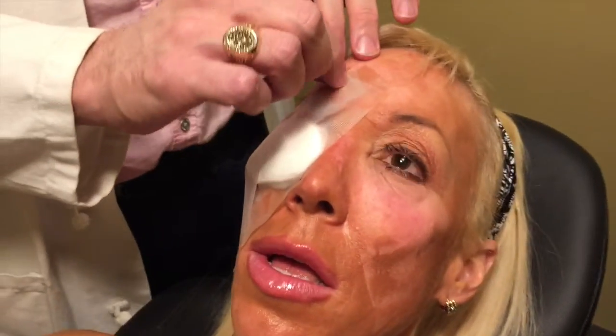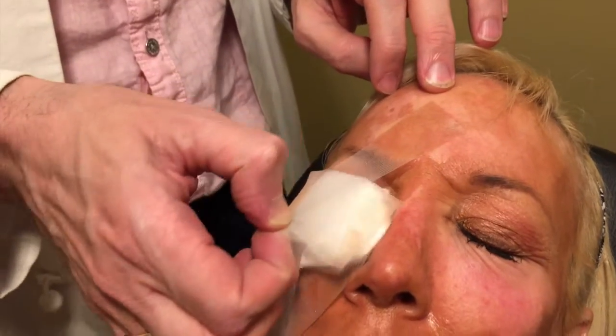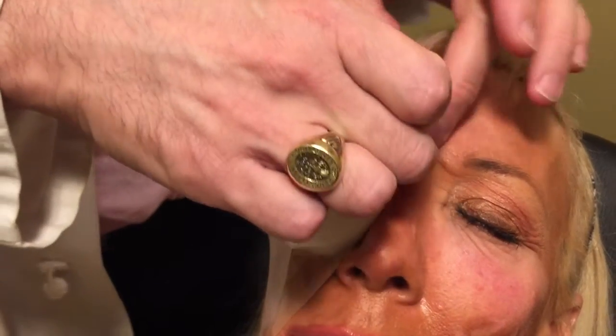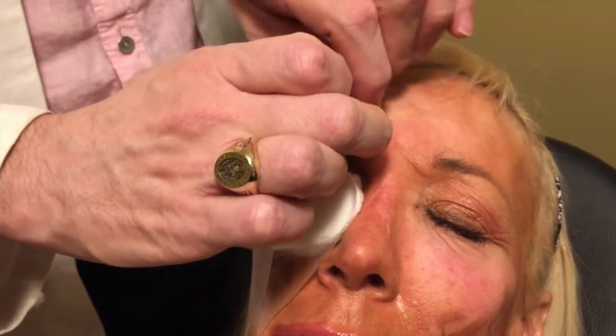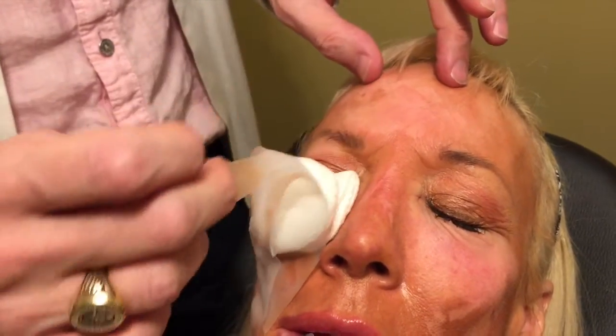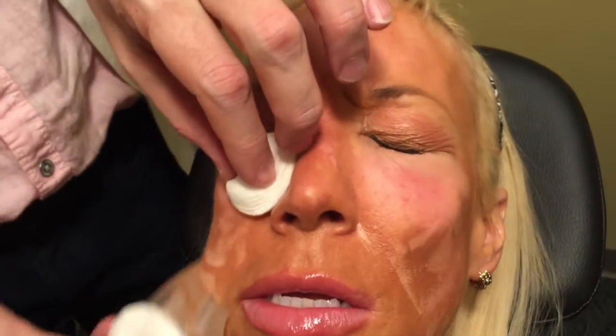Okay. And then we'll do the same on this side. Sorry for the pulling. Sorry. It's dissolved. Yeah, it's all dissolved.